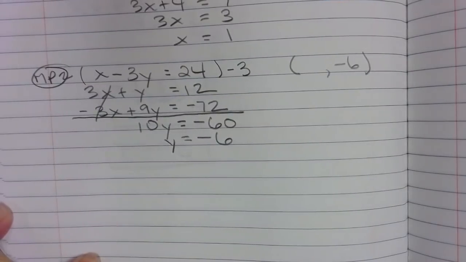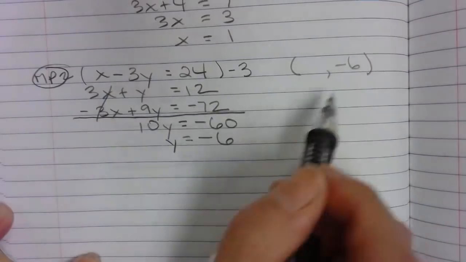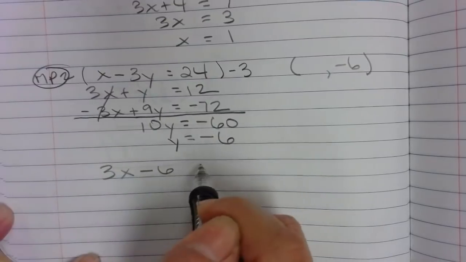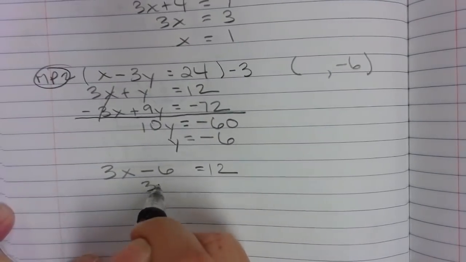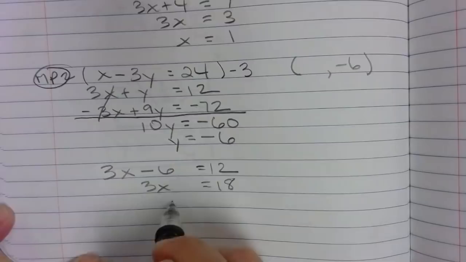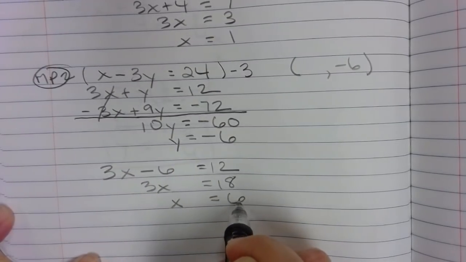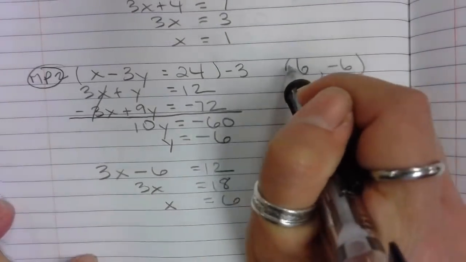Now go back to the original equation. Which one do you want to use, the first or the second? Which one tickles and giggles you? The second one. That one tickles and giggles me. So for y, I'm going to put in negative 6. 3x minus 6 equals 12. 3x equals 18. x equals 6. There you go.